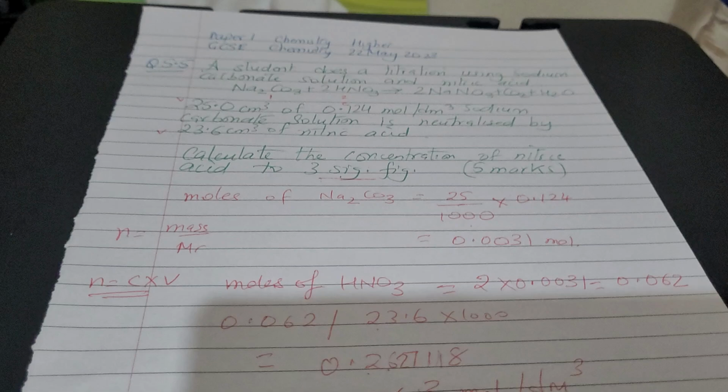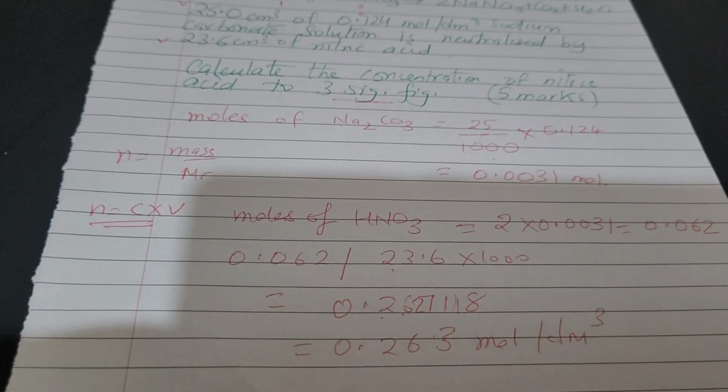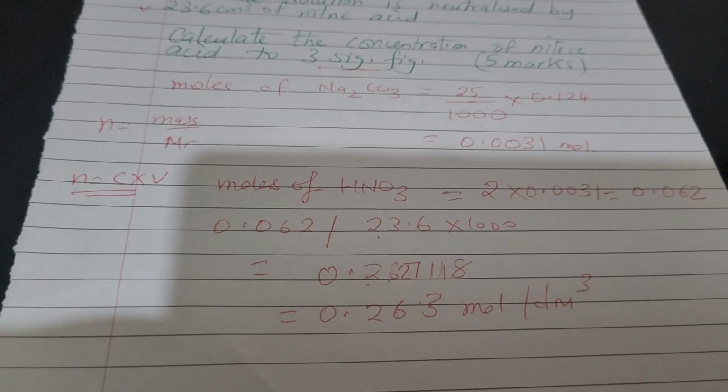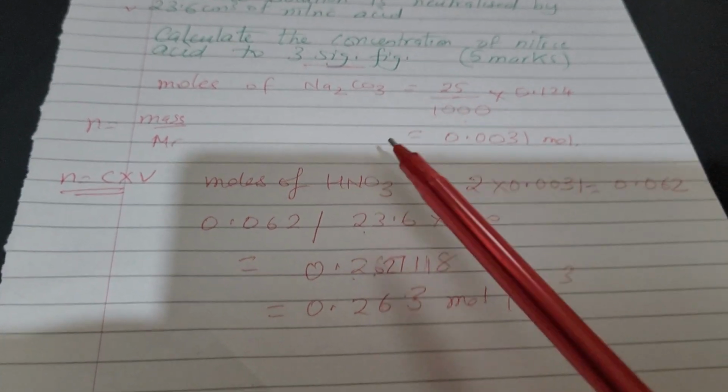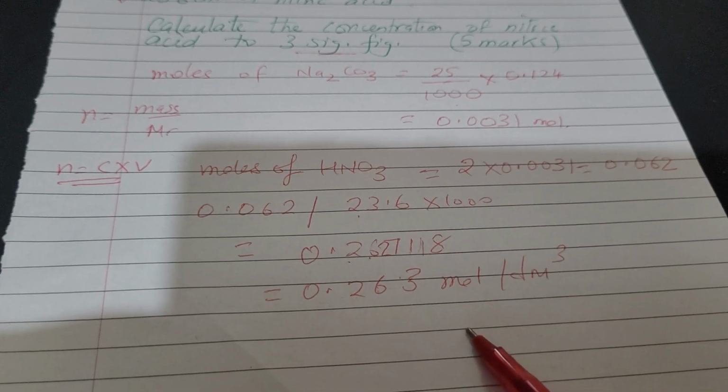So always look at the ratios, and always work out the side that you have 2 units of. In this case, it was sodium carbonate, you had concentration and you had the volume. You worked that out originally, looked at the ratio, and then you got the answer.